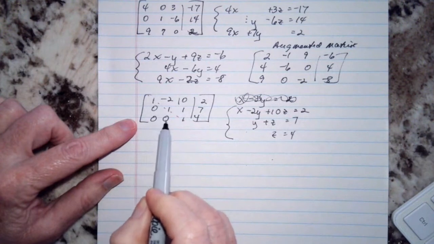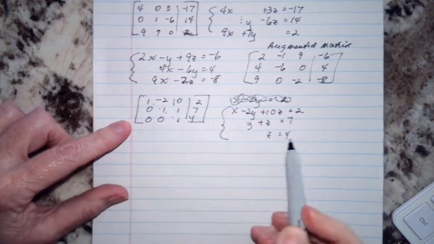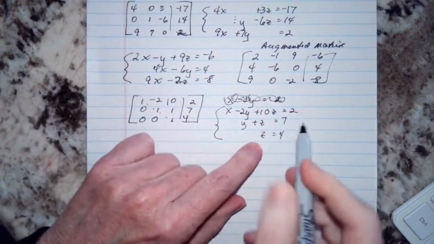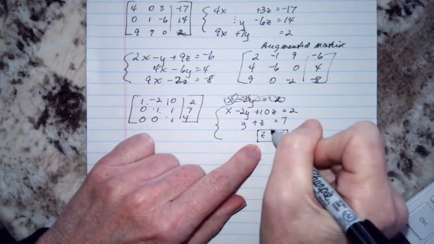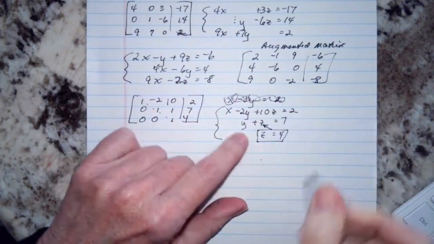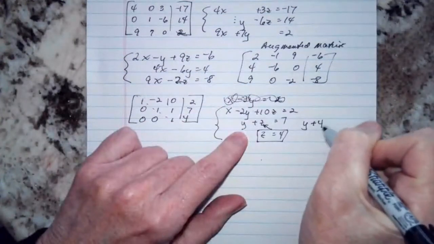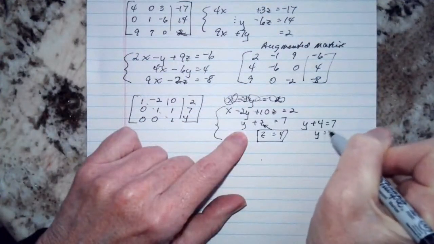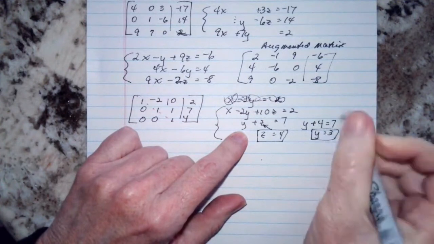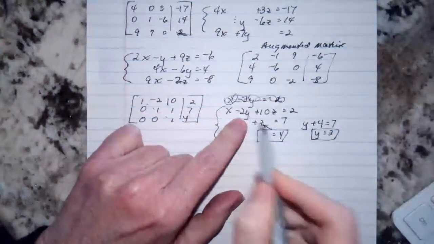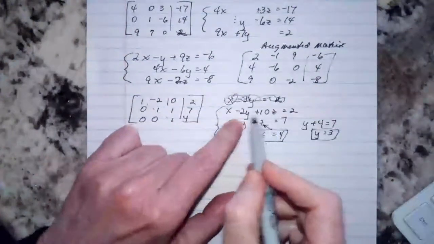That's the 1, 0, 0, 1, 0, and 1 thing. So here's where we are. Look, we have one answer. Then we can plug that up into there and say y plus 4 equals 7. So y equals 3.